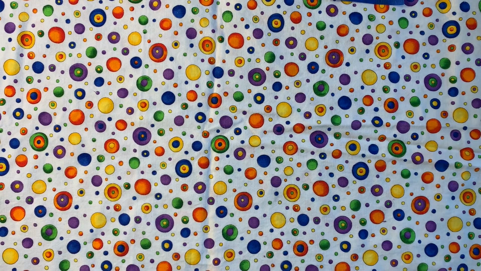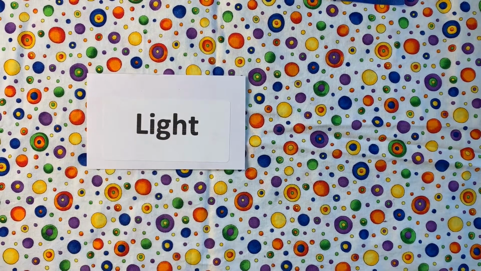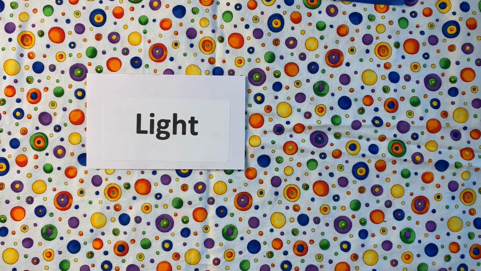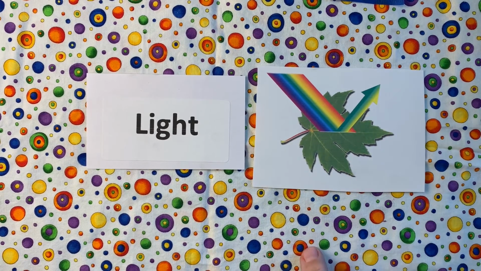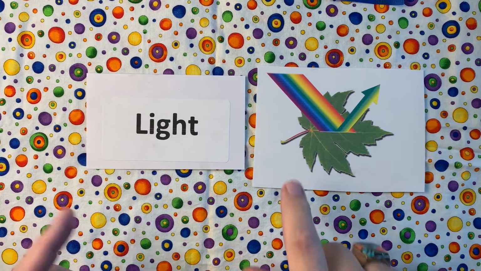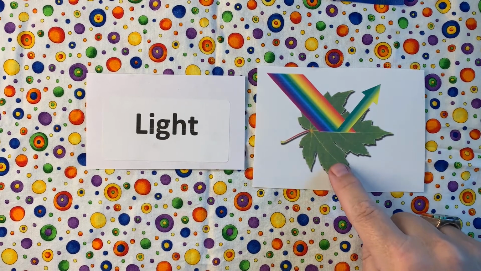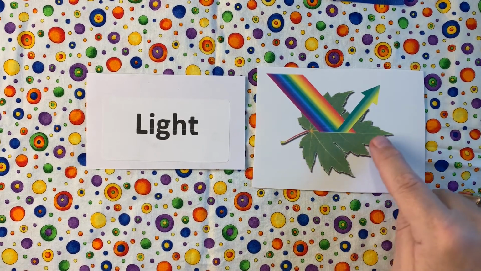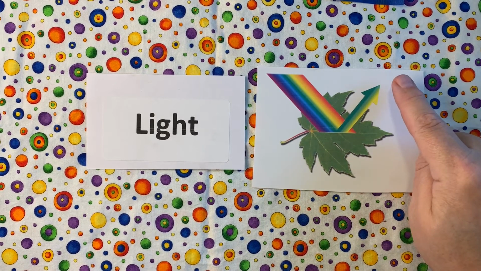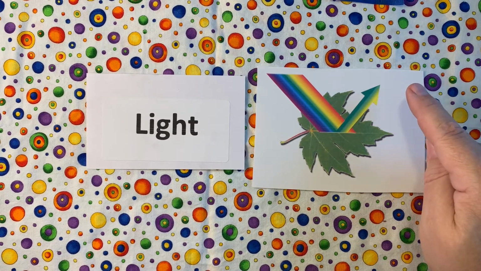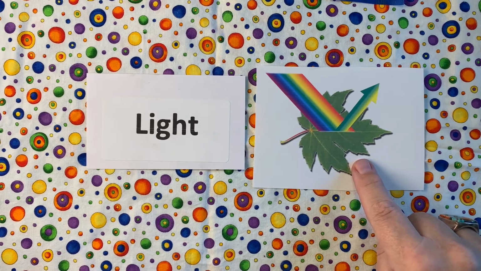Our next art element is light. The art element of light helps us see all other art elements. We see everything because the light is reflected off of the object and back to our eye. The light that we see is white light, but white light contains all the colors of the rainbow. When it hits an object like a leaf, the leaf absorbs all the colors of the rainbow except for that shade of green, which is reflected off and back to our eye, so we see green. When it is not bounced back, we see shadow. Shadow is the absence of light.